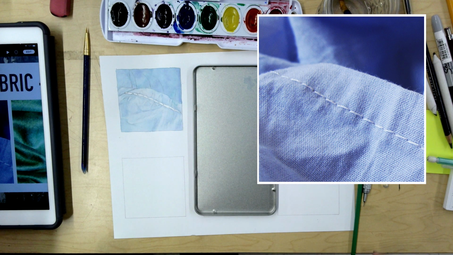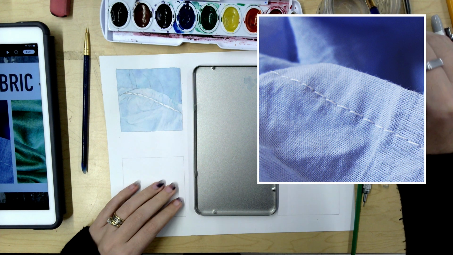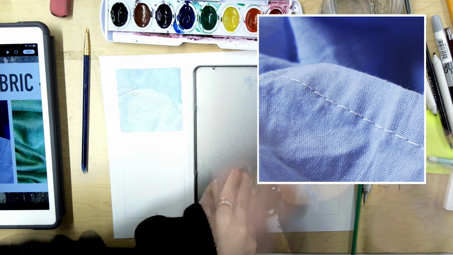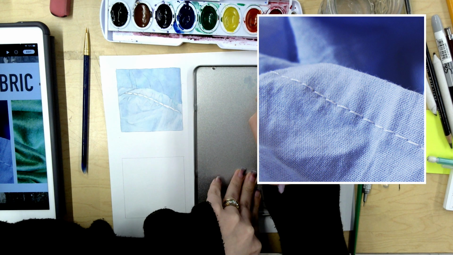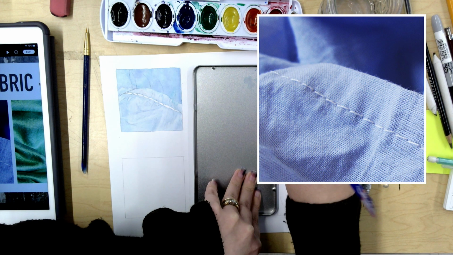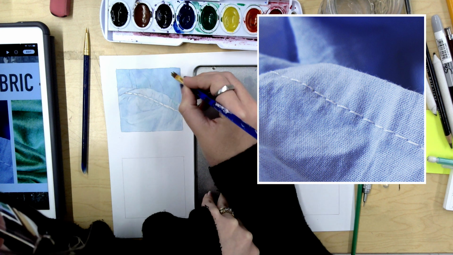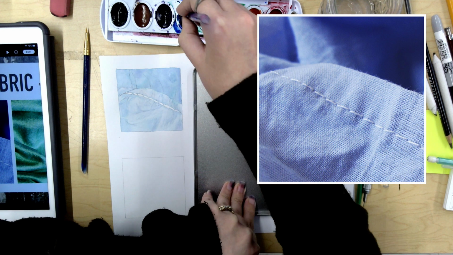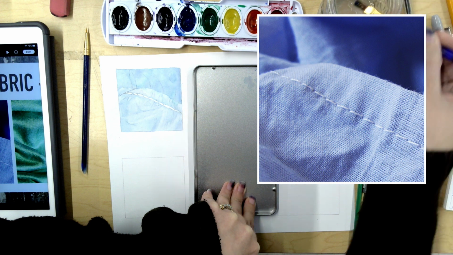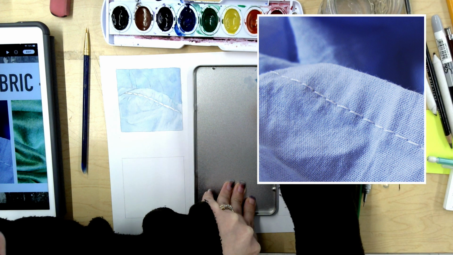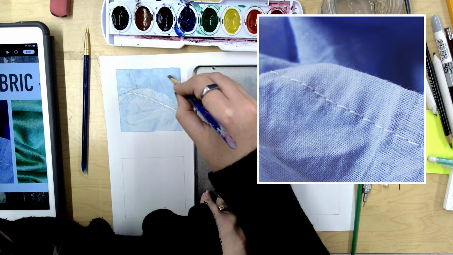Alright, so to pick this back up, I've added a little bit of blue, a lot of color to it, so let's go ahead and grab a bit more. Okay, so you could go one step more, or since a lot of this is super light, I'm going to go ahead and stick with this.